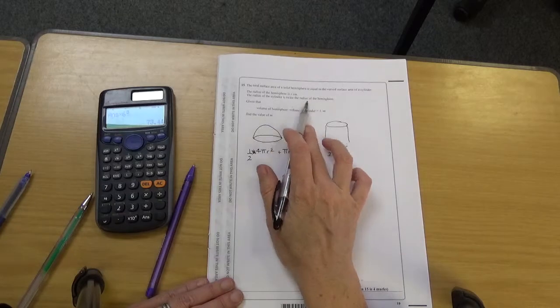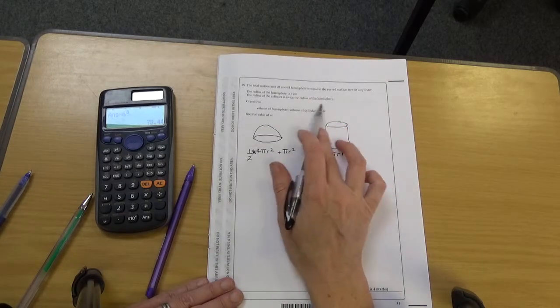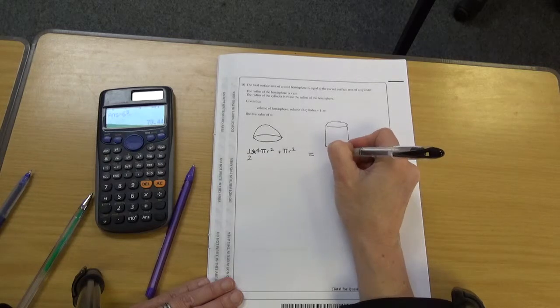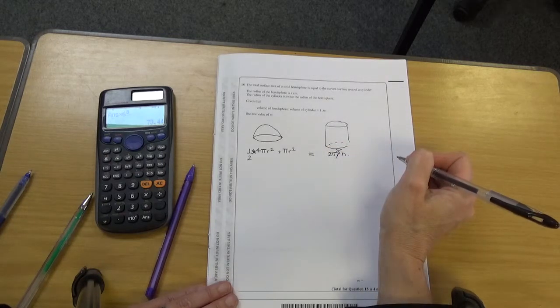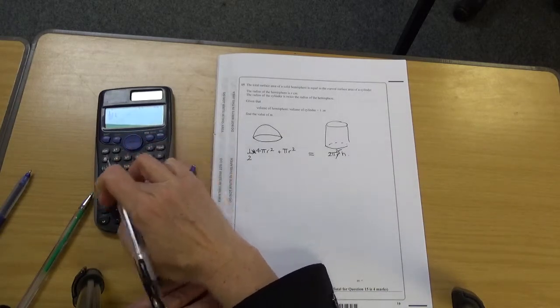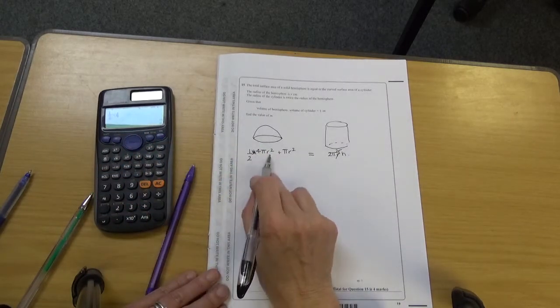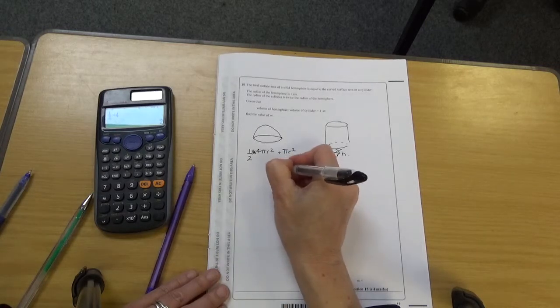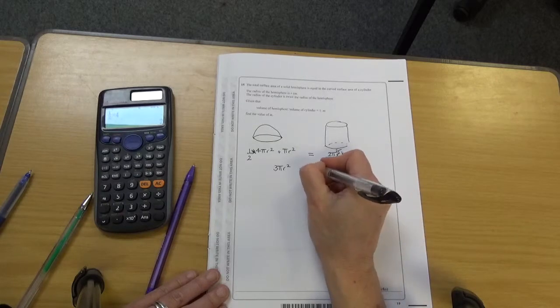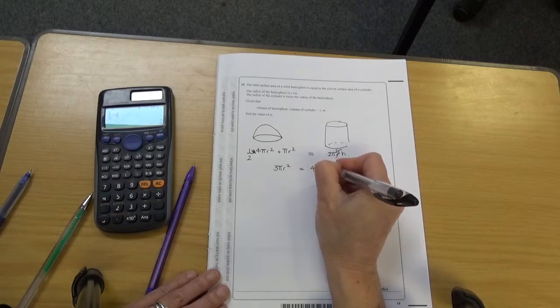The radius of the cylinder is twice the radius of the hemisphere. So I've got a half times 4, which is 2, plus another one, so I've got 3 pi r squared equals 2 times 2 is 4 pi r h.